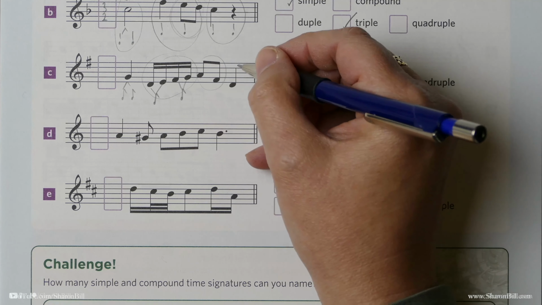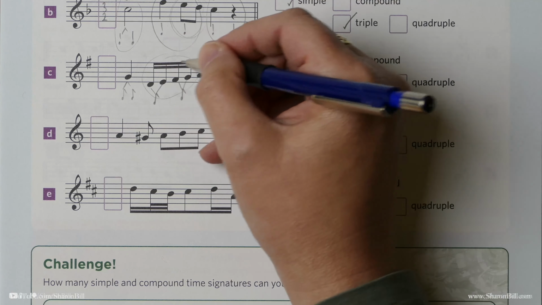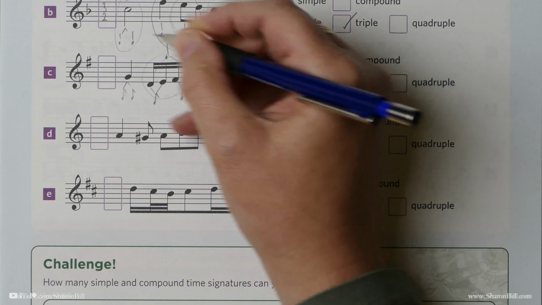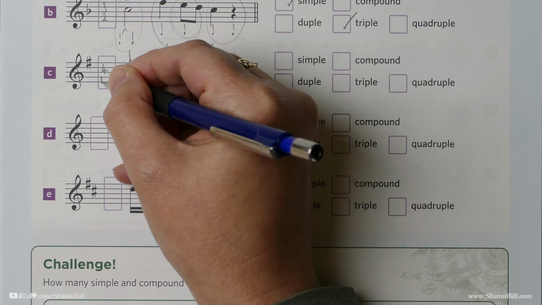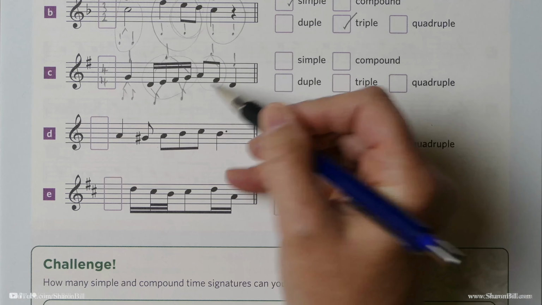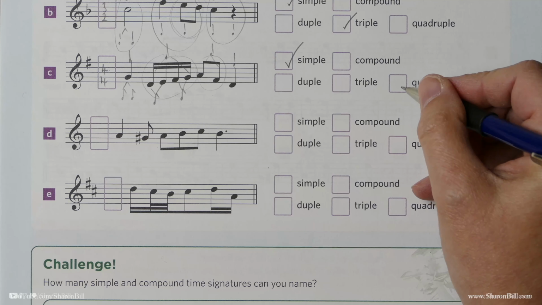Now let's see what we've got here. We've got a crotchet beat here, 2 quavers gives us a crotchet, 4 semiquavers gives us a crotchet. We have 1, 2, 3, 4 crotchet beats per bar. We are in simple time and we've got 4 beats per bar, so that's quadruple.